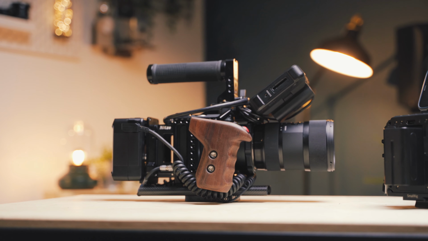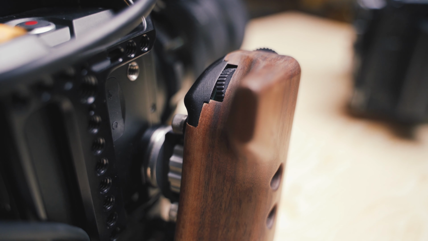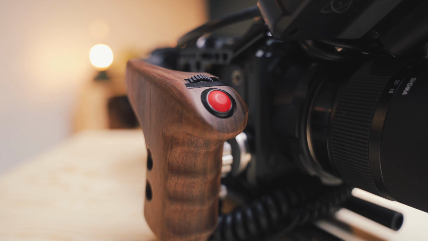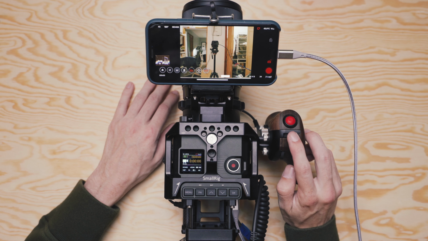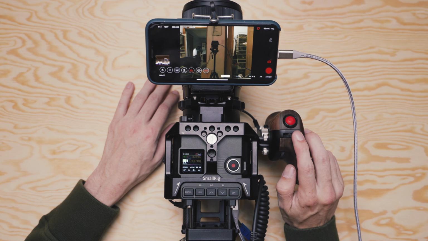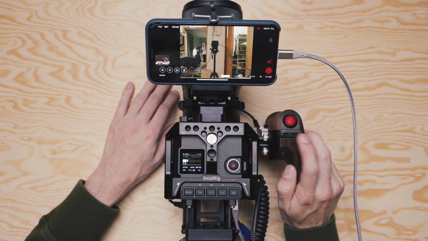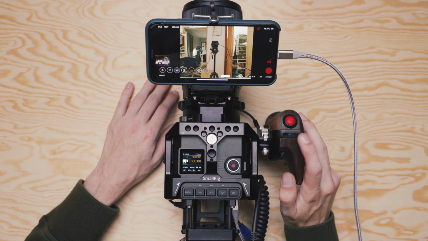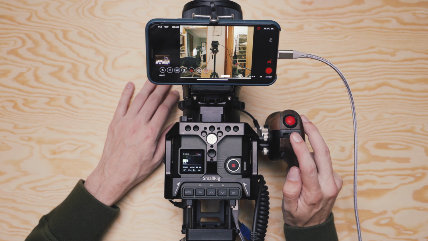I set function 3 as aperture, and the reason that I do that is because I use this clutch handle from Revolver, and this very top scroll wheel directly corresponds to function 3. So if I move it, it's actually going to adjust my aperture. If you're using cinema lenses, then this doesn't really relate. You can change this to be something else.